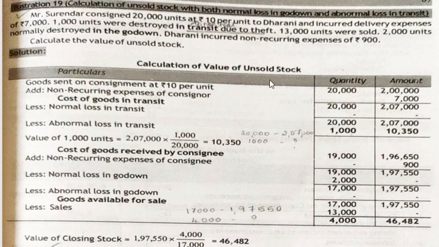In the problem, you don't have abnormal loss in godown. Instead, you have abnormal loss in transit, which you have already accounted for because that is in transit. So it is the responsibility of the consignor and will be included in the consignor's cost, as it is still moving. So that is why it is not appearing here. Only abnormal loss in godown will be applicable to the consignee. So here you don't have abnormal loss in godown, so it is nil. So the total you get is 17,000 quantity and 1,97,550 is the amount.